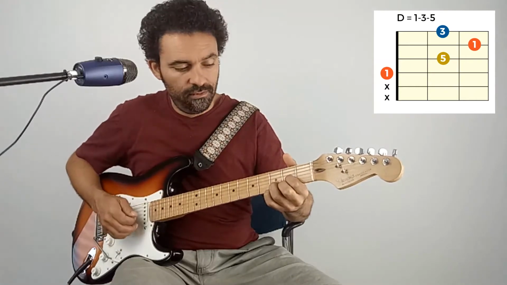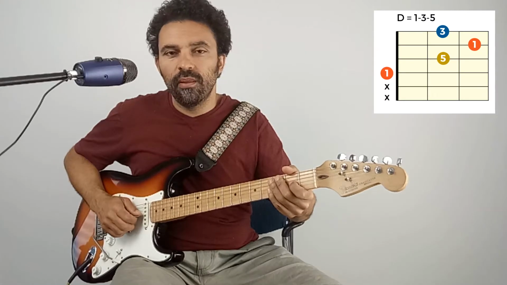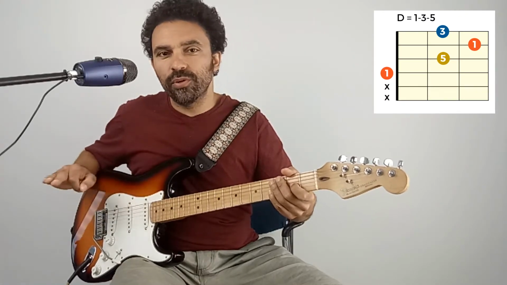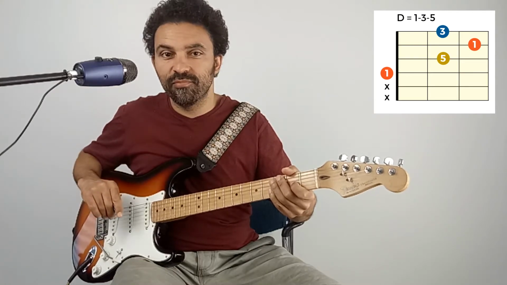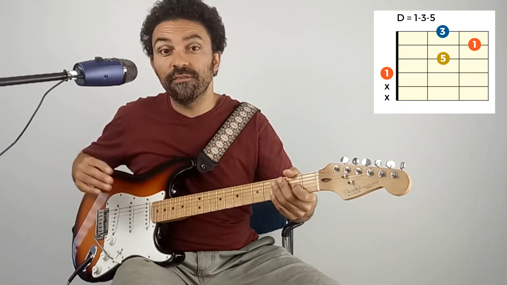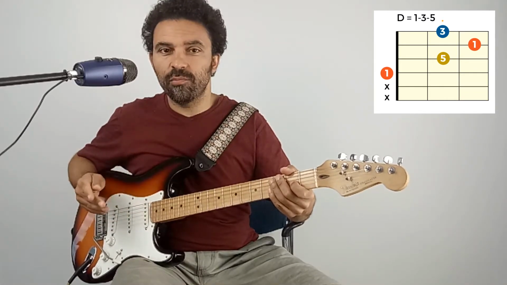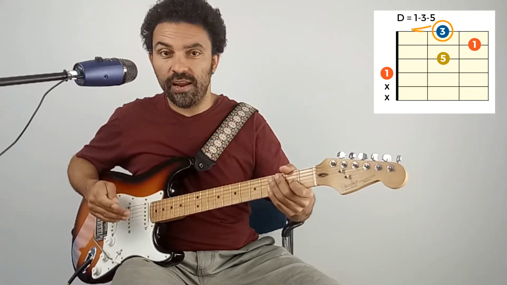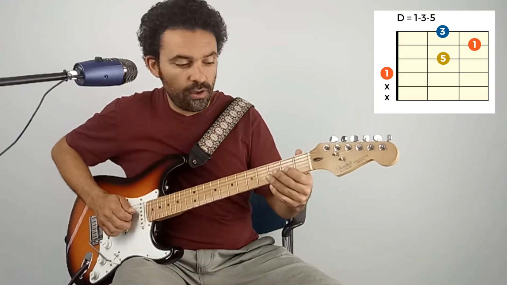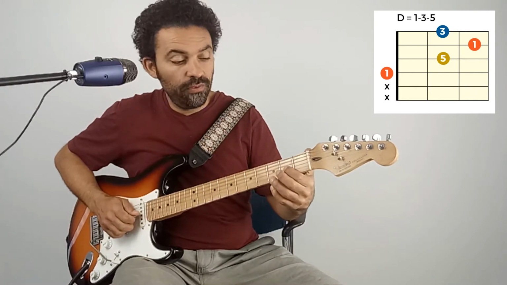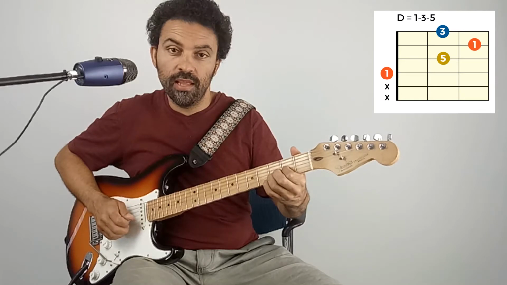Now, let's look at D minor. The only difference between a major chord and a minor chord is that the 3 gets flattened. So the 1 stays the same, the 5 stays the same, but the 3 gets flattened. And to flatten something, you need to move it down by 1 fret. So let's look at how that rolls out. So we've got our 1, we've got our 5, we've got our repeat of our 1, and we've got our 3.